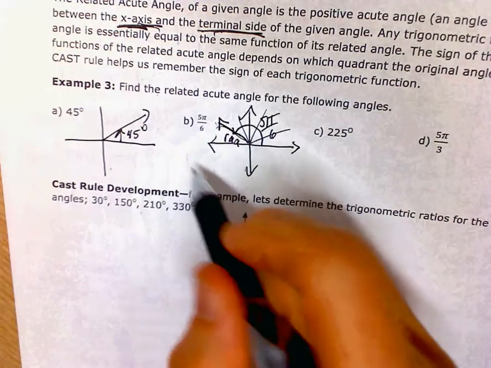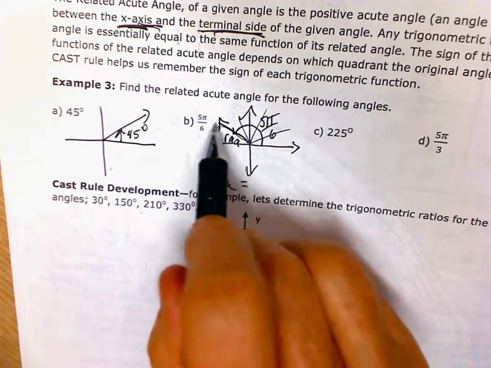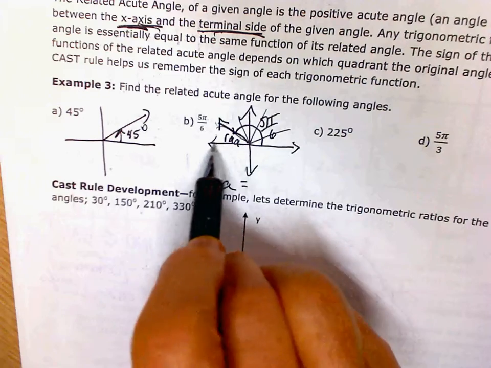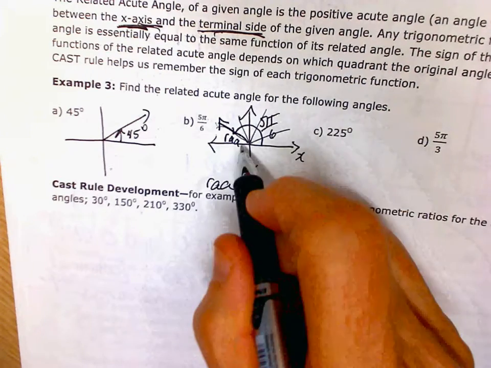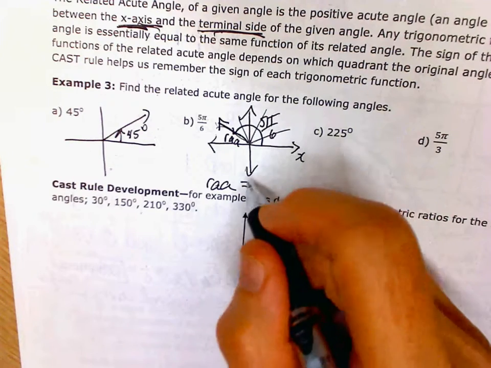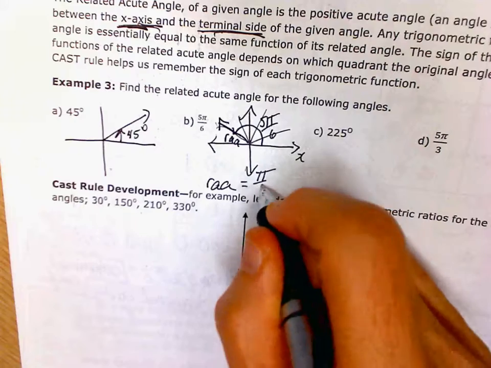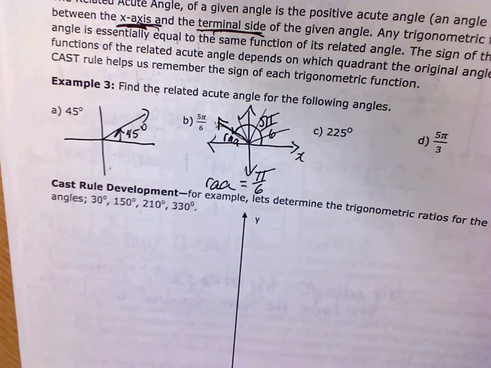Can you tell me what the related acute angle is? What's the angle between the terminal arm and the x-axis? But if the question is in radians, you have to give me the answer in radians. Perfect.